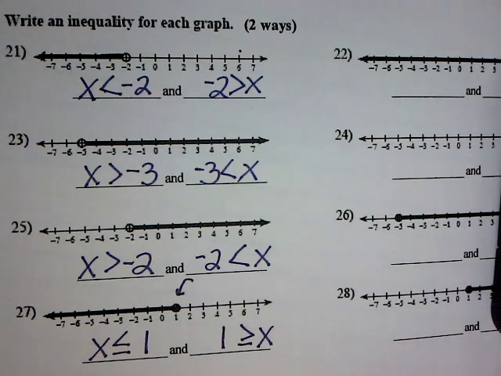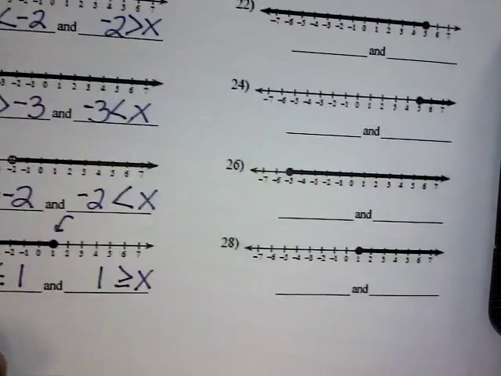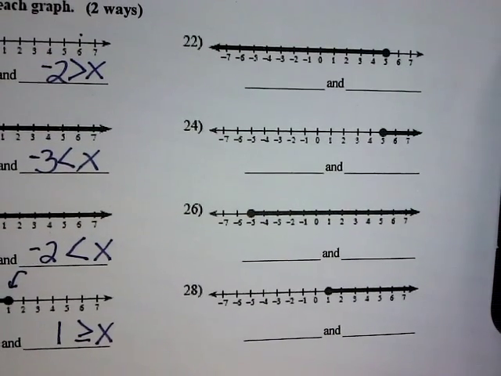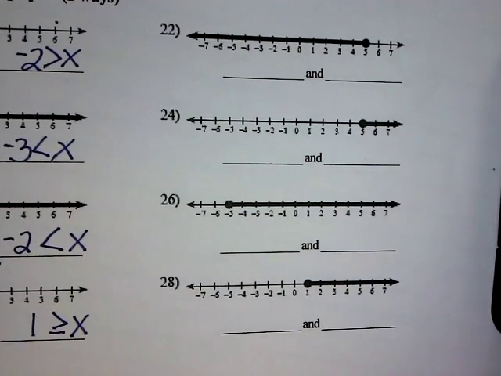And I want you guys to pause it, fill in questions 22, 24, 26, and 28, and then unpause it and check yourself. I'm not there, obviously. So this is your way of checking to make sure that you understand what's going on. So pause it, and then come back to me when you have everything done and check over your answers.